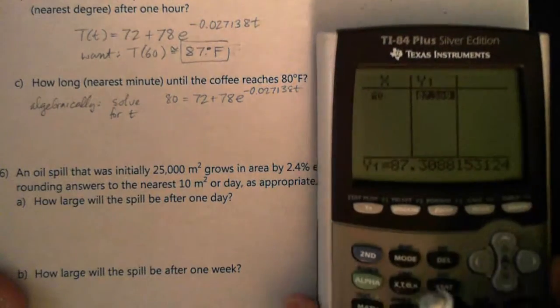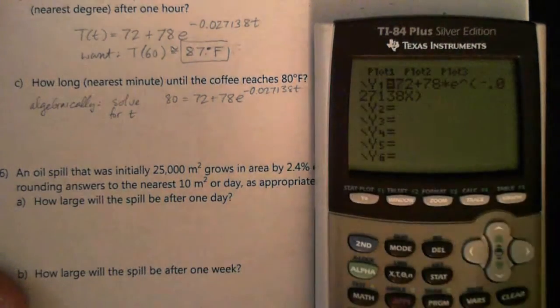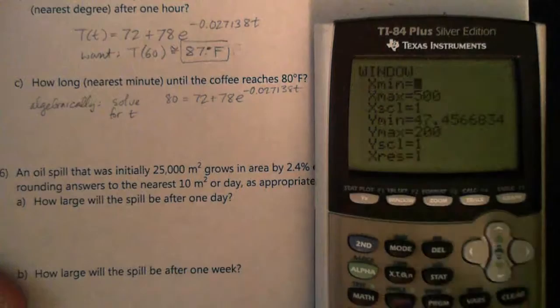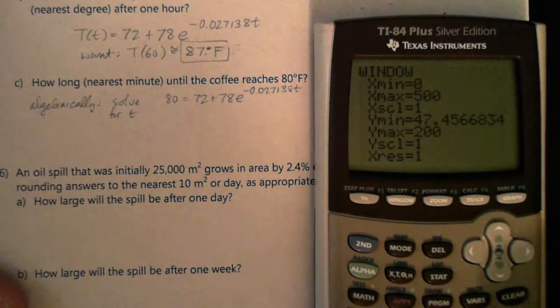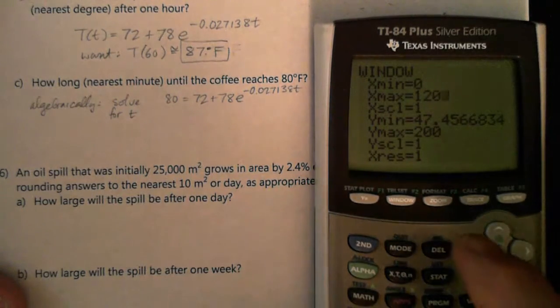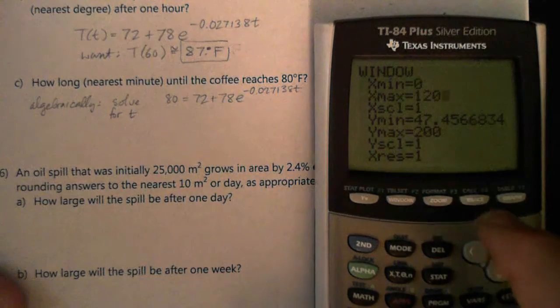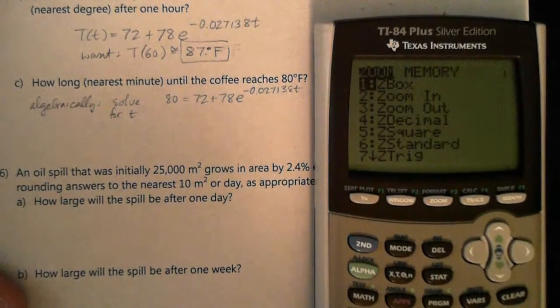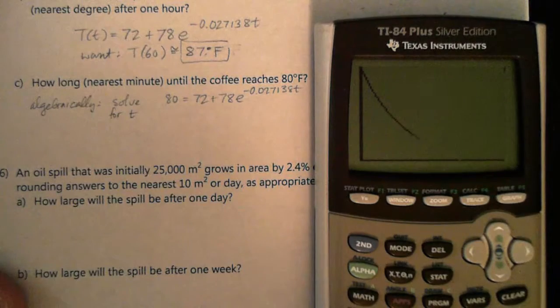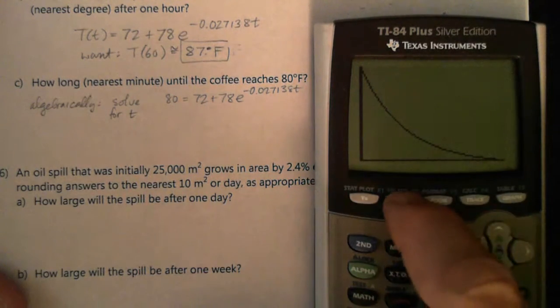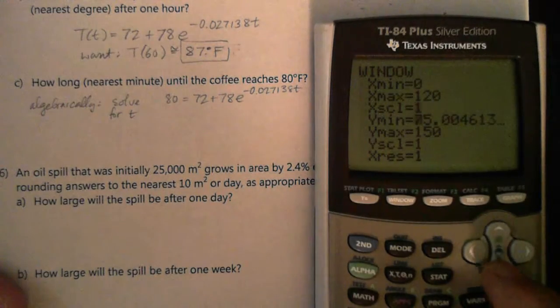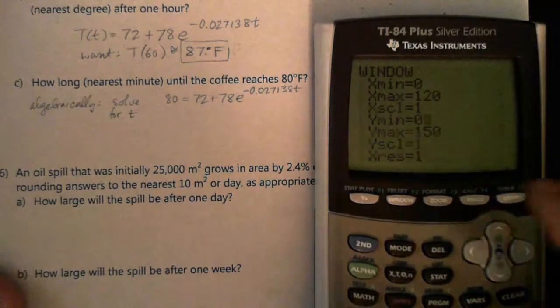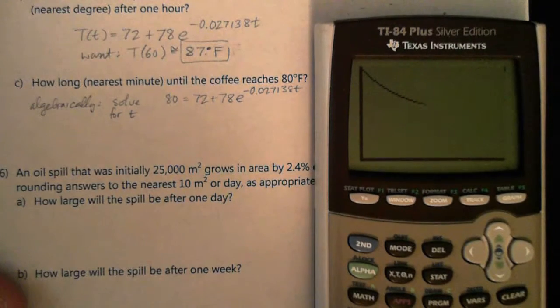Alternatively, we could take our graph, and again, the window is critical here. So let's take a window that goes from 0 to maybe, I don't know, about 500 minutes. Let's try 2 hours. And we'll do zoom fit. Let's see what we get here. So here's the coffee cooling. And notice our window has a y-min of 0.